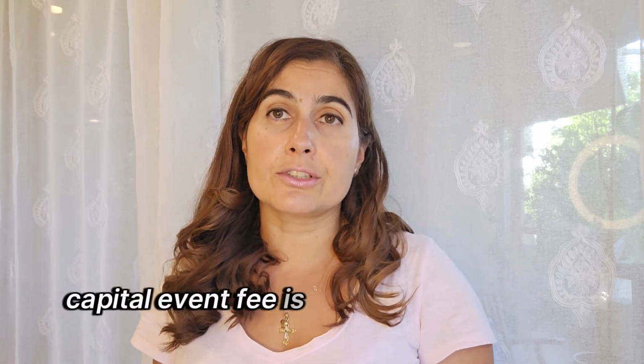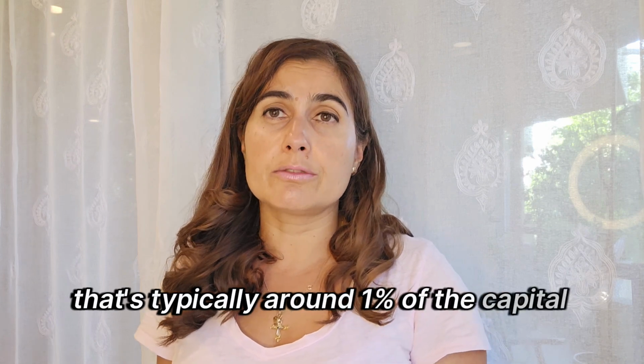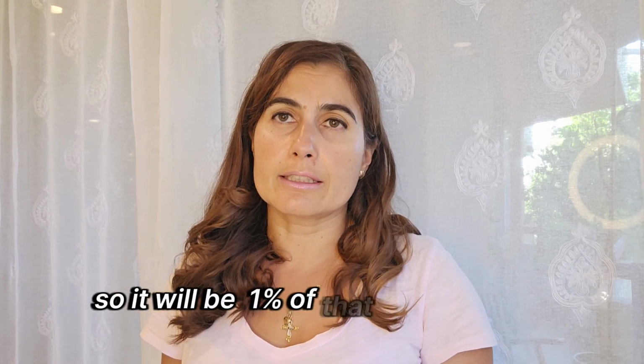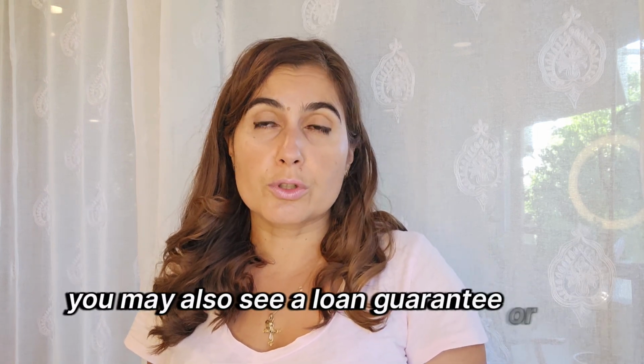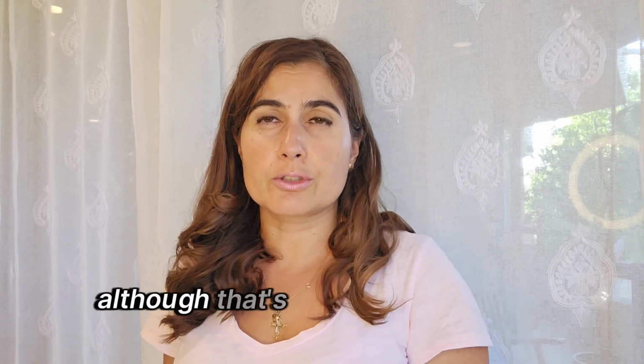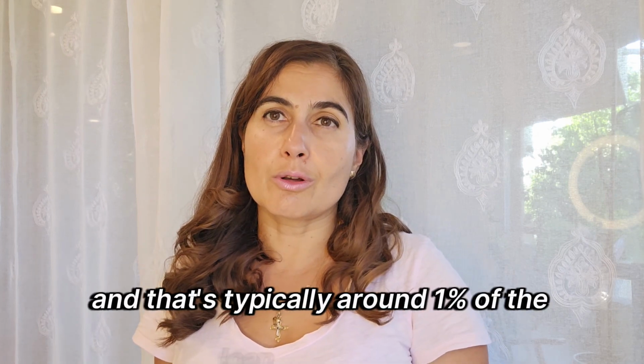Capital event fee is another one you may see. That's typically around 1% of the capital event, and usually capital event in the middle of the deal in most cases would be a refinance, so it will be 1% of that refinance amount. You may also see a loan guarantor or KP fee. That's typically around 1%, or loan broker fee. That's also, you'll definitely see that, although that's typically paid to the lender, not to the syndication team or the operator, and that's typically around 1% of the loan amount fee.